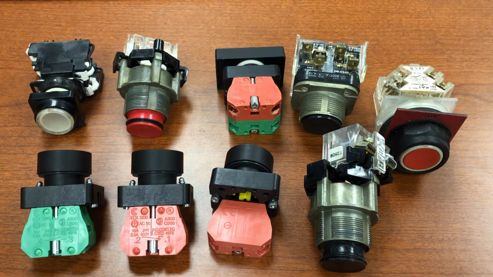Okay, so a push button is just a simple momentary device that an operator can use to control the current flow to some type of load in our control circuit. So a push button contains an actuator, what the operator actually pushes, and then you have the contacts that control current flow to the device.